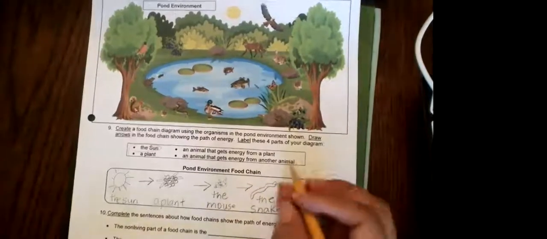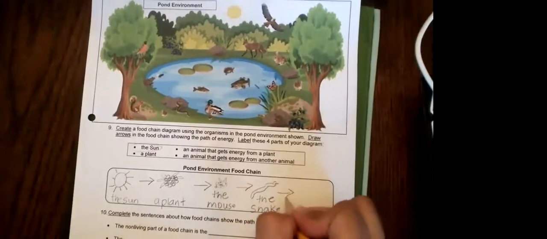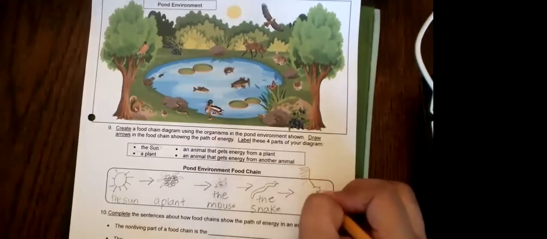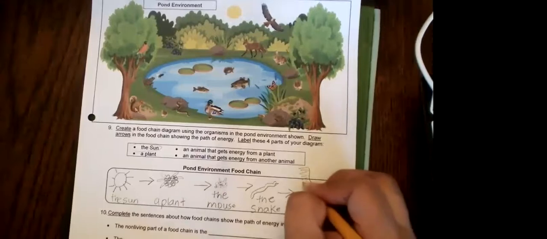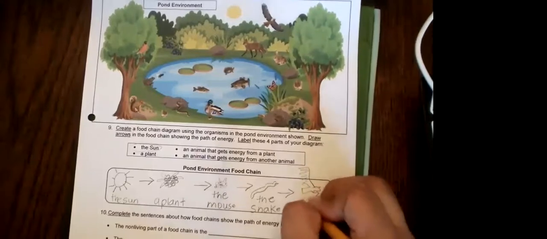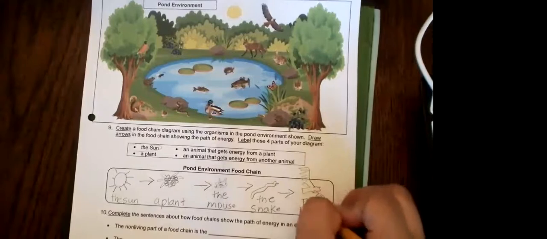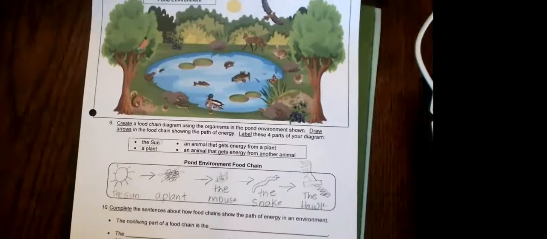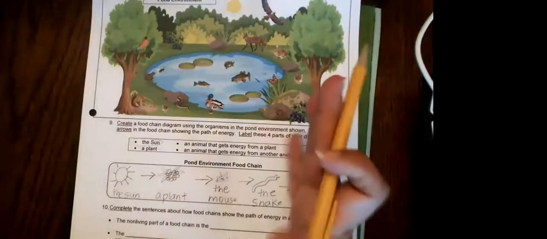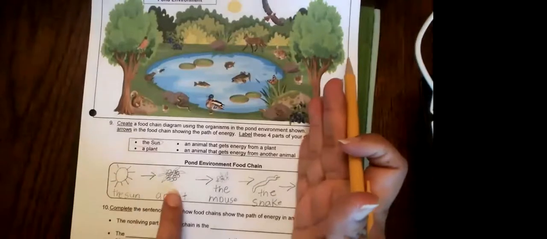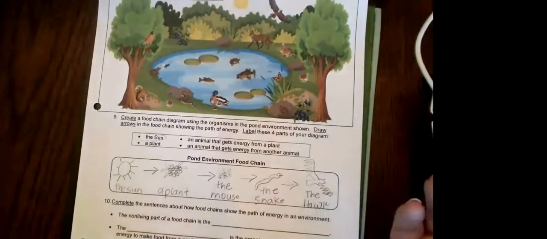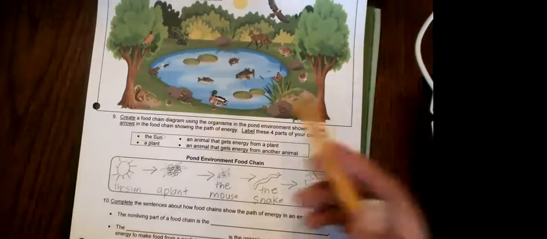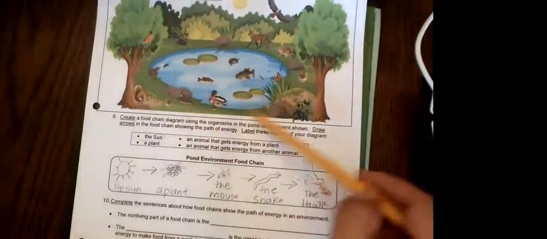And I know that the snake can also give energy to the hawk, right? On my food chain, I found 1, 2, 3, 4, 5 things, right? My food chain has 5 parts. I could have stopped my food chain here. The sun, a plant, the mouse, and the snake. But then I'm like, oh, but the snake also gives energy to the hawk because hawks eat snakes. So this is a food chain that I found in this environment.